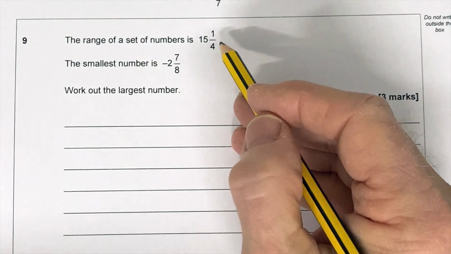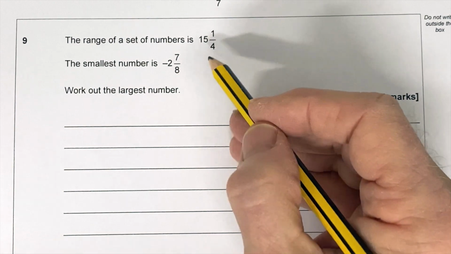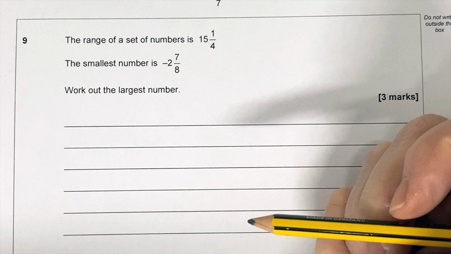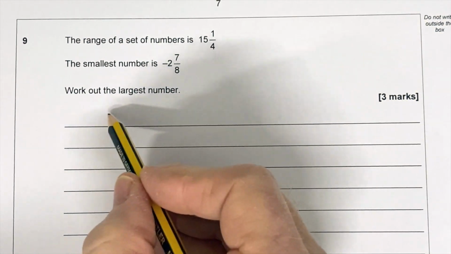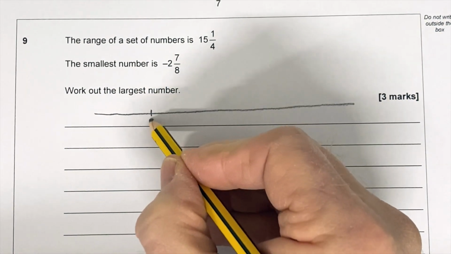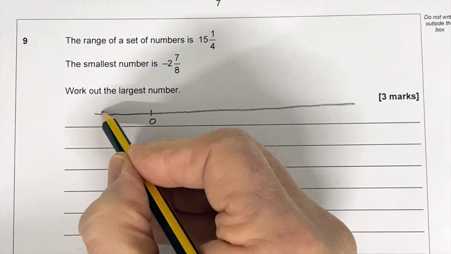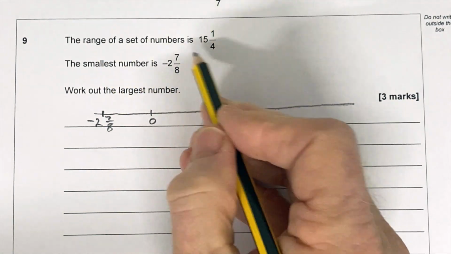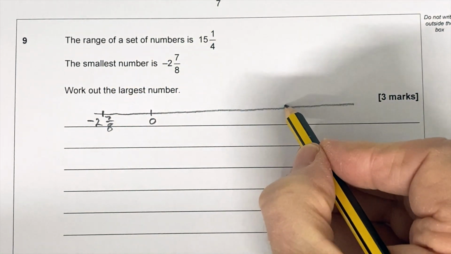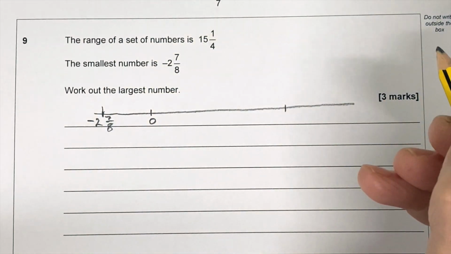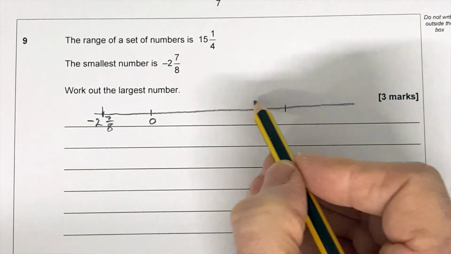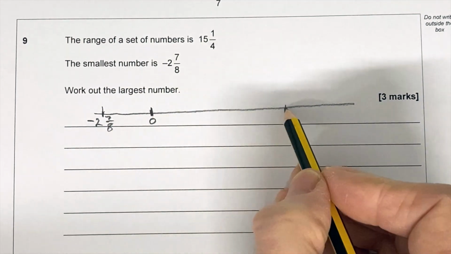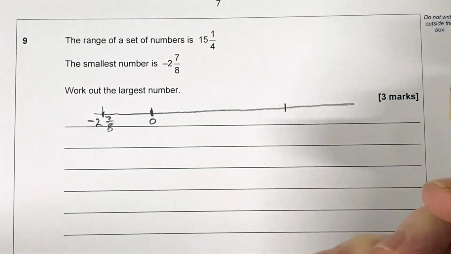Question 9. The range of a set of numbers is 15 1/4. The smallest number is -2 7/8. Work out the largest number. Well, I would like a number line here, so I'm going to draw one just there. There's 0, and the smallest number is there, which is -2 7/8. The range is 15 1/4. That means the difference between the biggest and the smallest is 15 1/4. So actually, the range is that much. So we've got to find that distance there, because that's going to tell us where the largest number is.